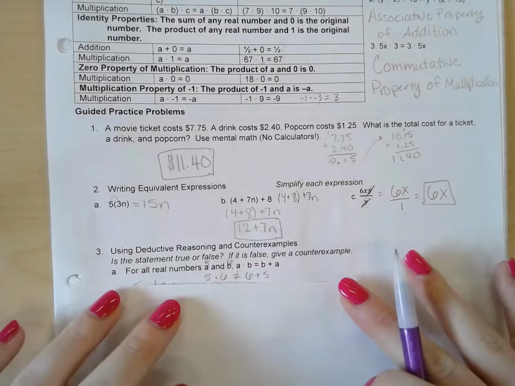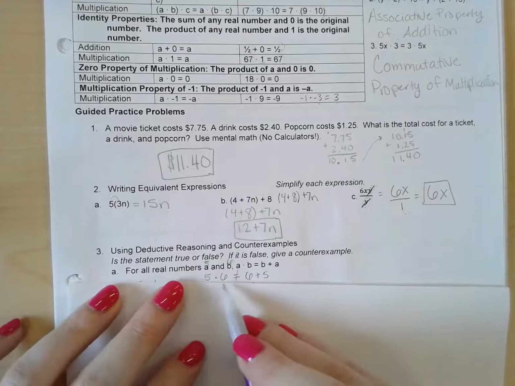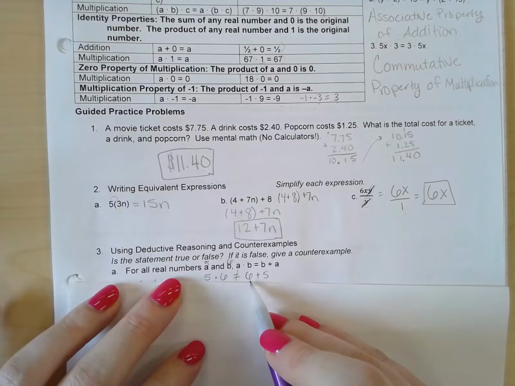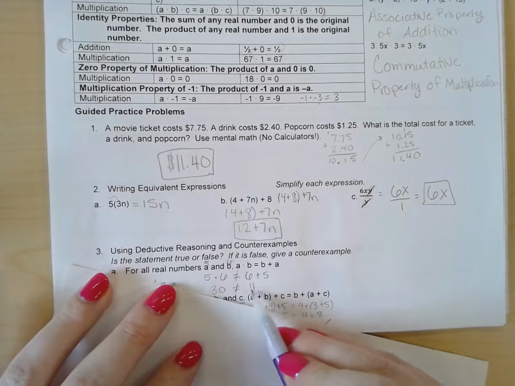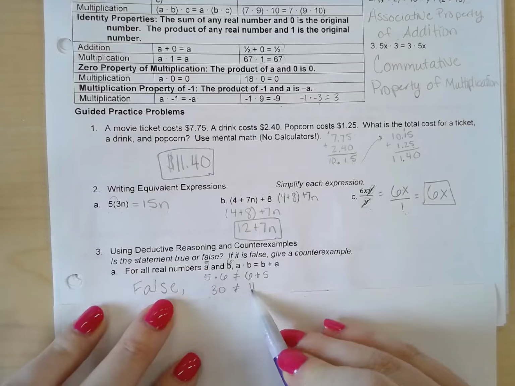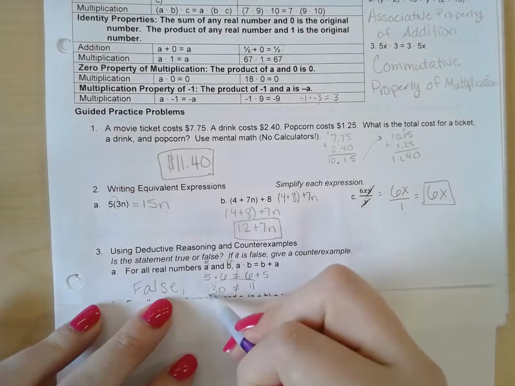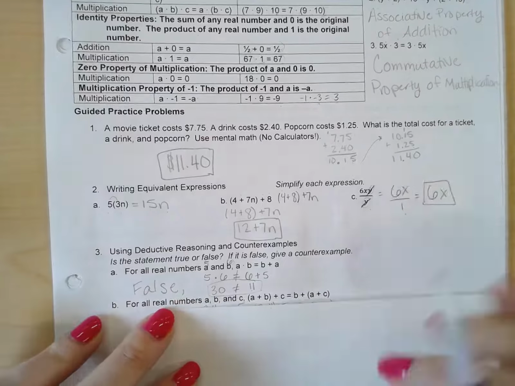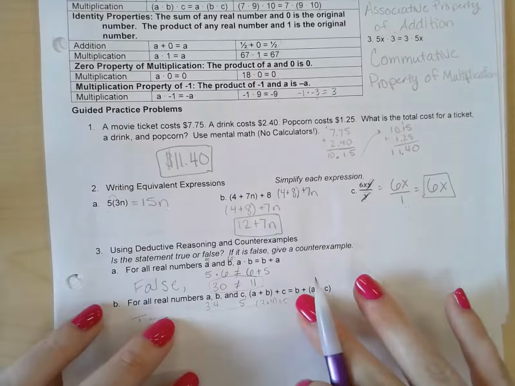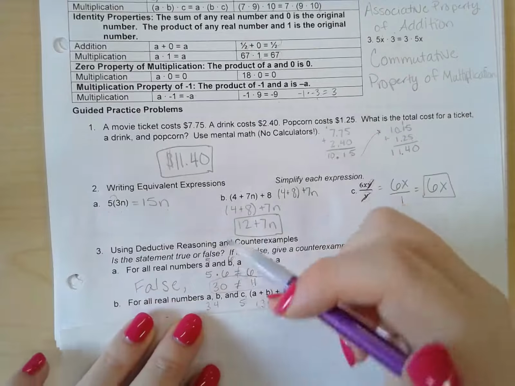So when I plug this in, I have 5 times 6. Does that equal 6 plus 5? Well, 30 does not equal 11, so I'm going to say that that's going to be false. And this is my counterexample. Pretty easy. So again, for the next one, this time I chose 3, 4, and 5.